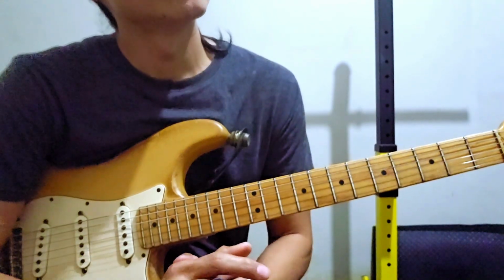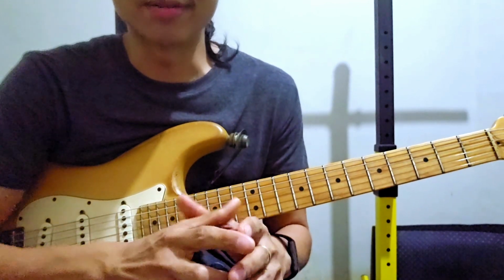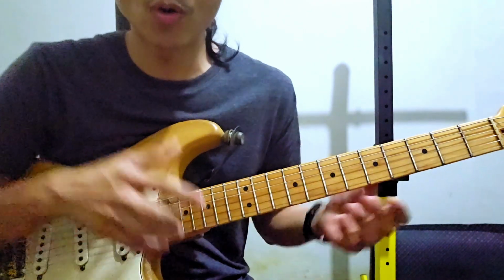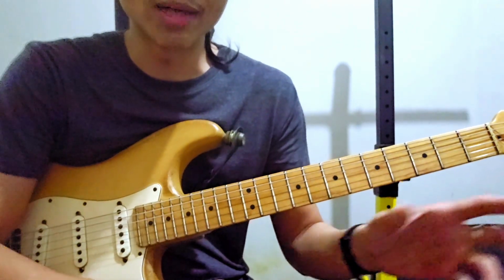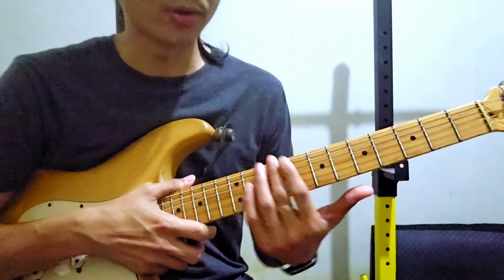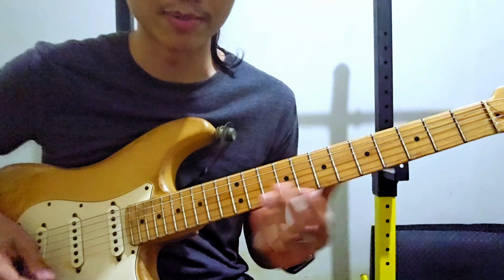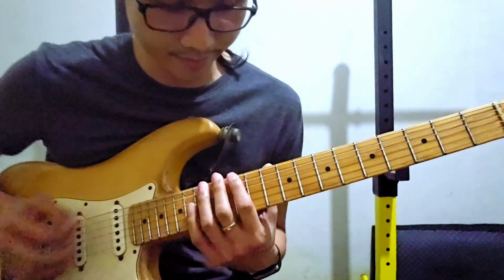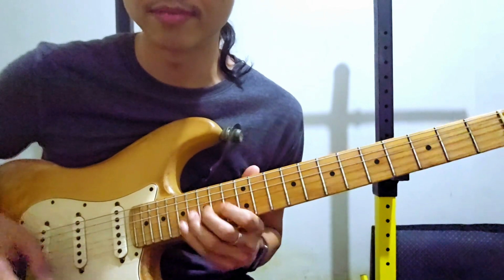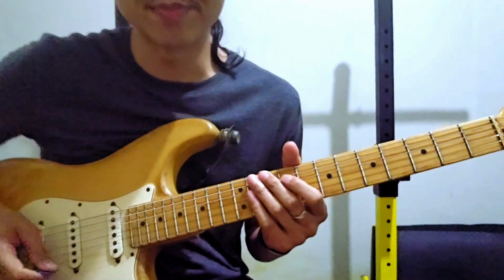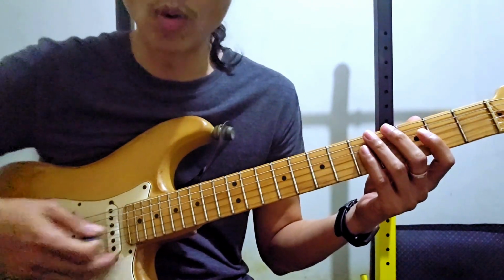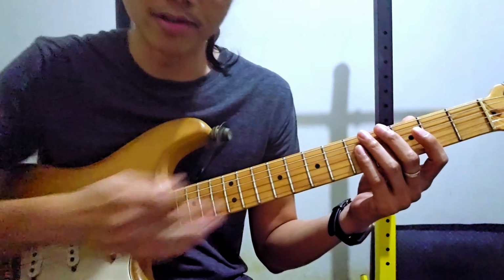And the last parameter that we need to talk about is the position, how we're going to ascend or descend using the guitar. So there are three ways. It's either you play in one position. So for example, you're gonna play sequence 4. Just stay there in one position. The second way is in one string. So instead of going vertically, you're going to go horizontally.